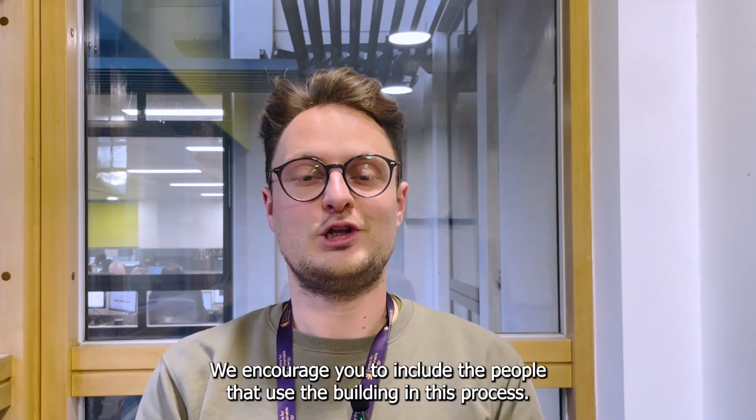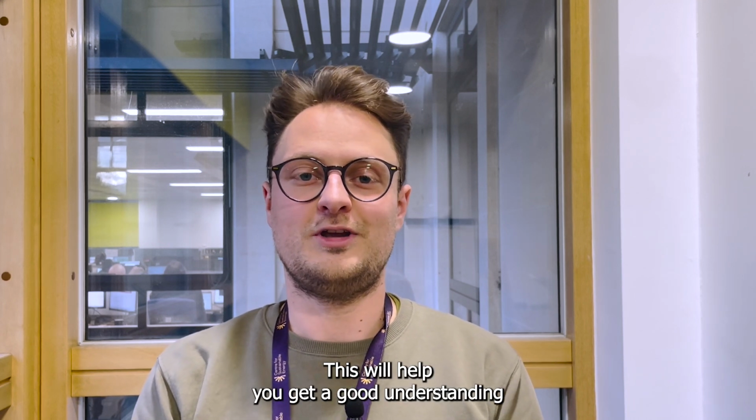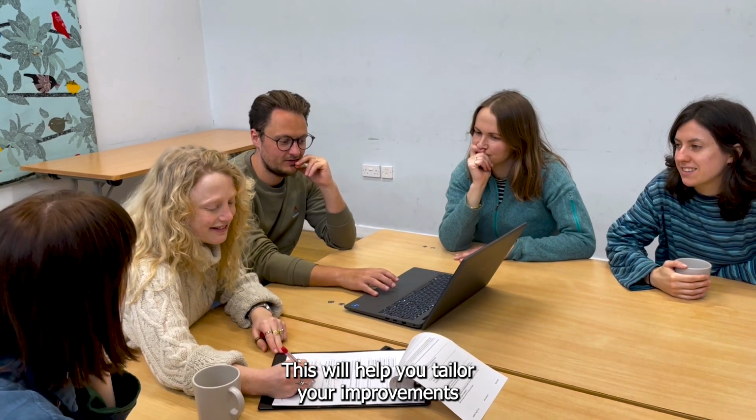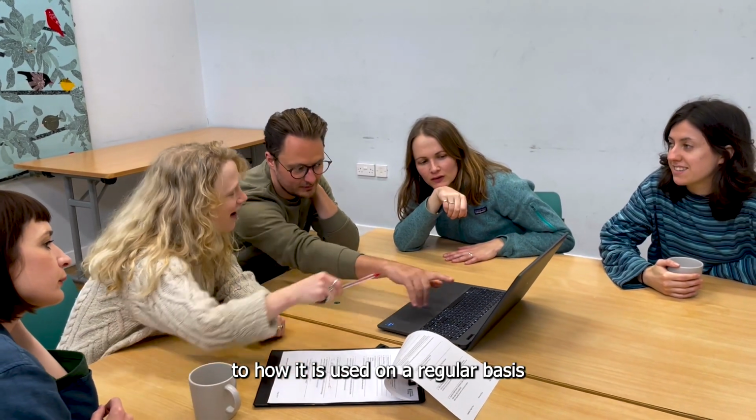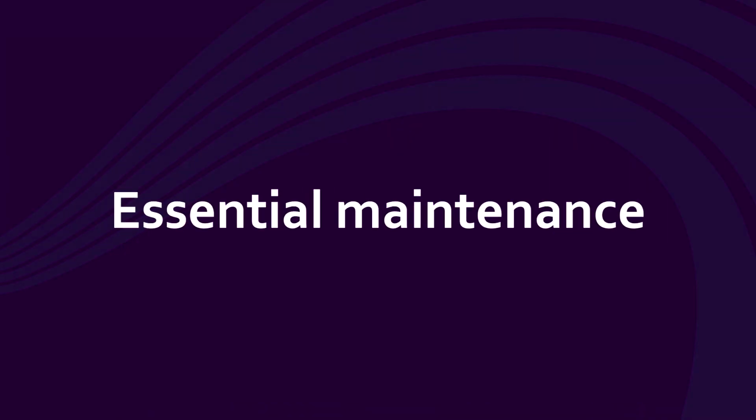We encourage you to include the people that use the building in this process. This will help you get a good understanding of how the building is used on a day-to-day basis. This will help you tailor your improvements to how it is used on a regular basis and mean your changes will have the most practical impact.